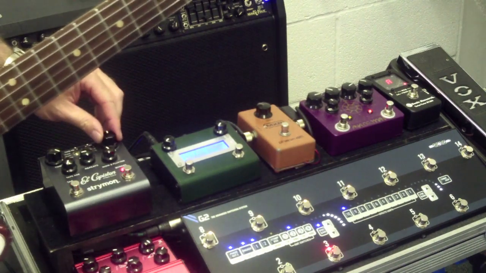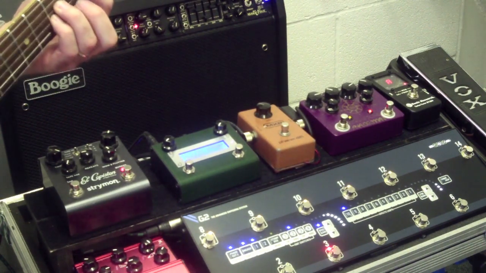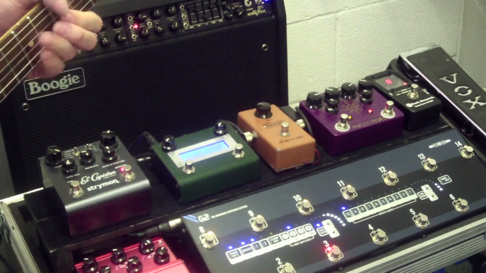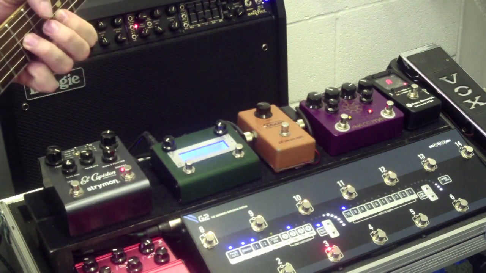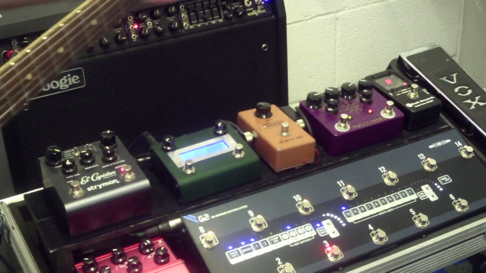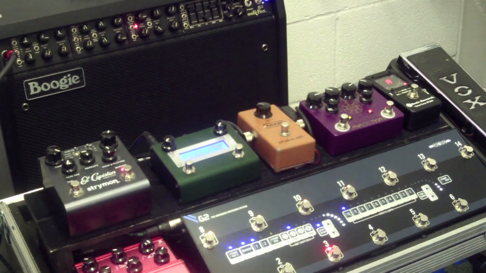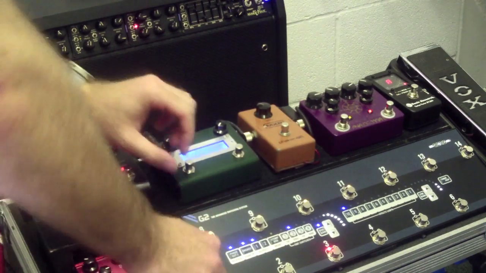So if I put on quite a bit of delay and make it pretty heavy, okay, now let's try it with the delay going into the front of the amplifier.